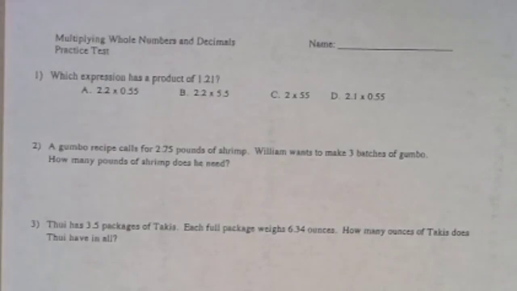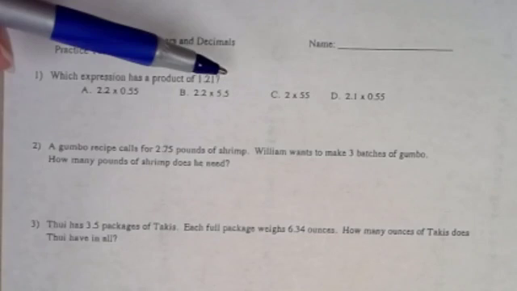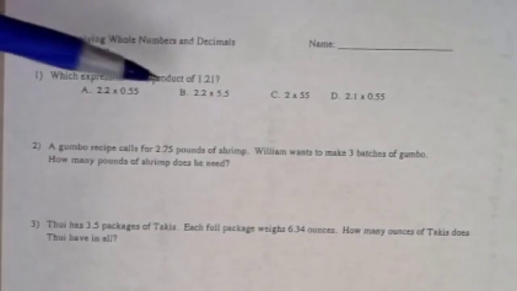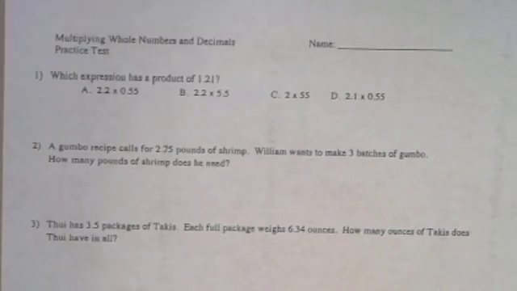We're going to go over our practice test for multiplication of whole numbers and decimals. So number 1 says, which expression has a product of 1 and 21/100ths. So we could work all of these out, but Ms. Bridges likes to work smarter, not harder.